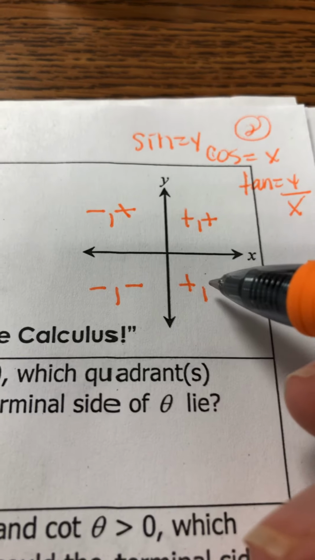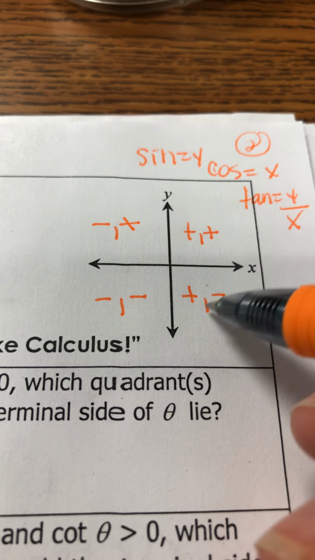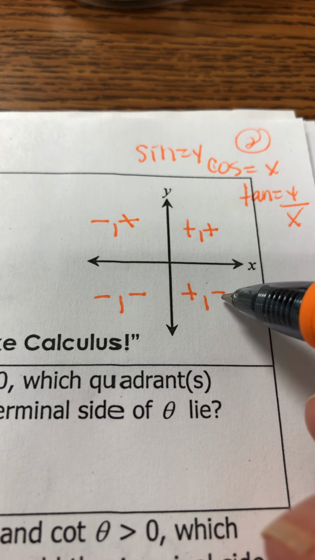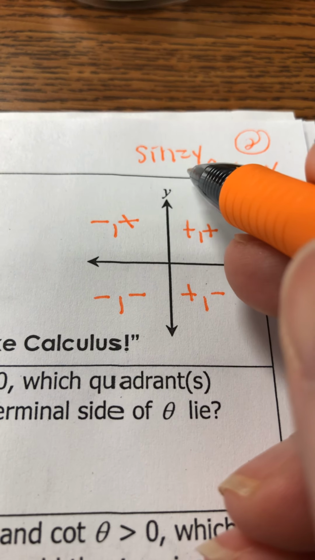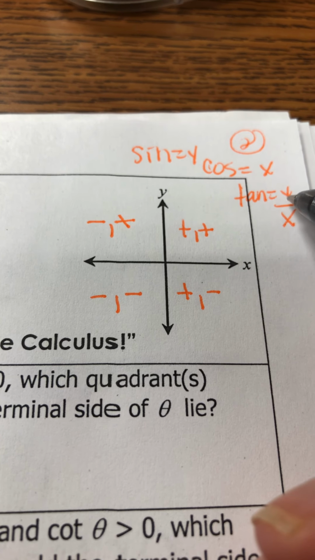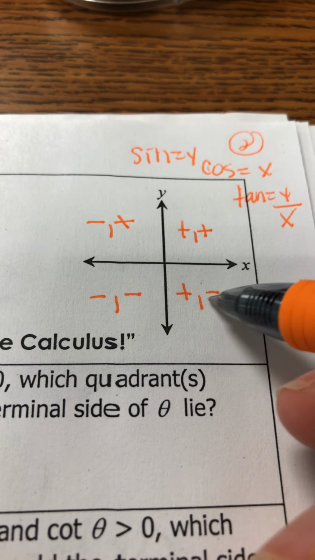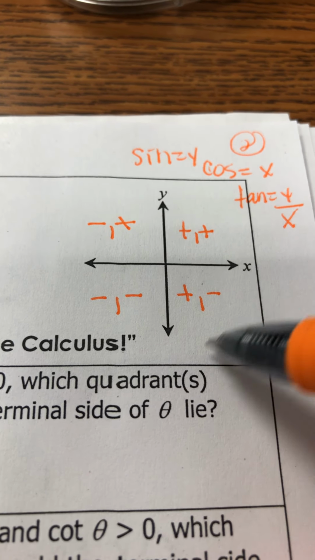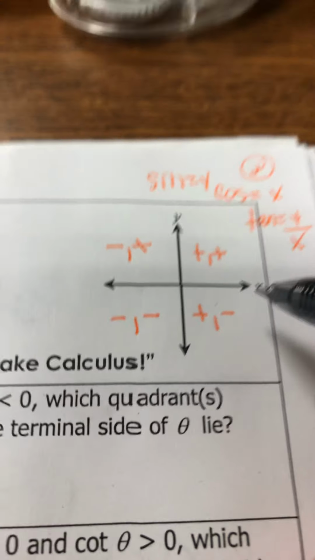And then in the fourth quadrant, cosine, which is x, is positive, so that means that secant is positive. Y is negative, so that means sine and its reciprocal function, cosecant, are negative. Tangent, y over x, or a negative over a positive, is negative, so tangent is negative, so cotangent is negative from the fourth quadrant.